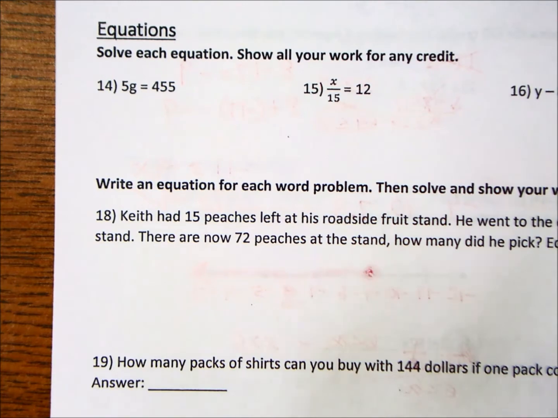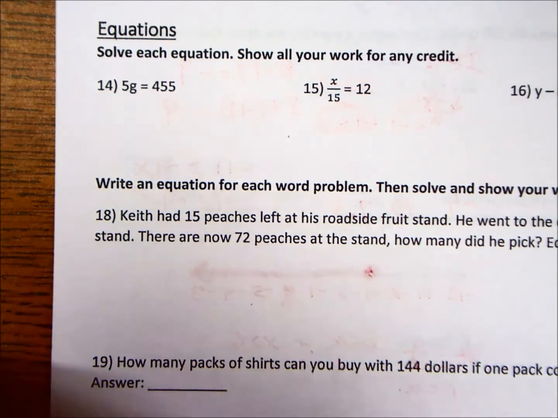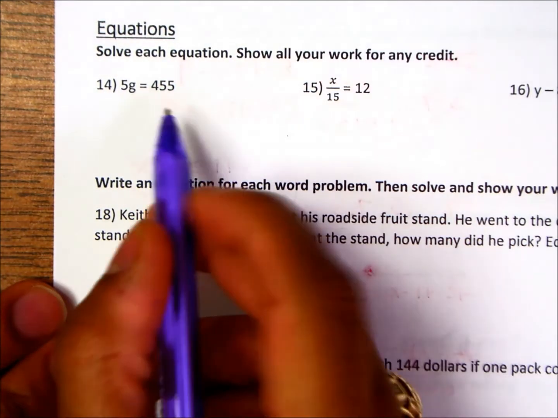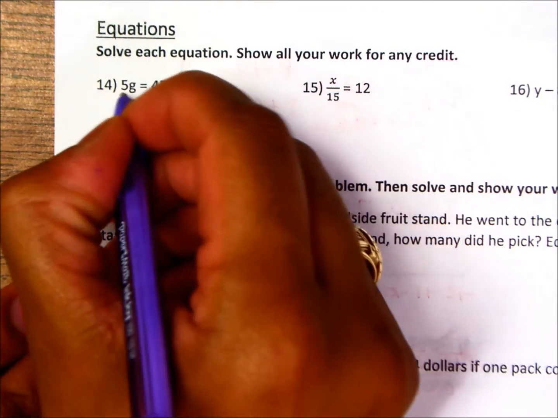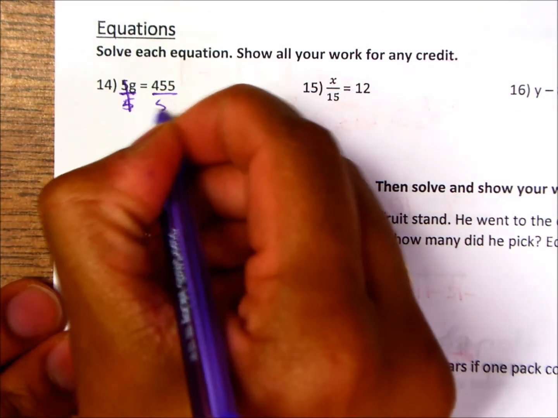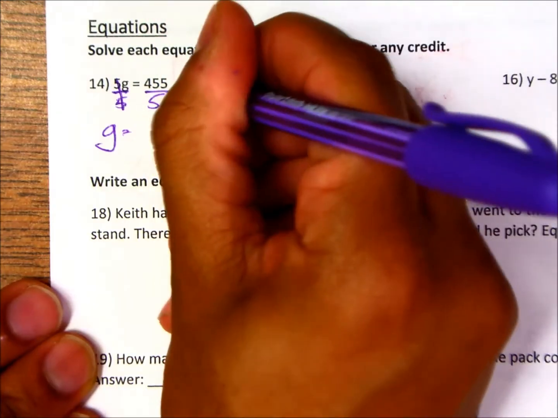All right, equations. We know equations. For this part, make sure that you study your test. It says solve each equation. Show all your work for any credit. Remember, the opposite of multiplying by 5 is dividing by 5. You want to get the variable by itself.